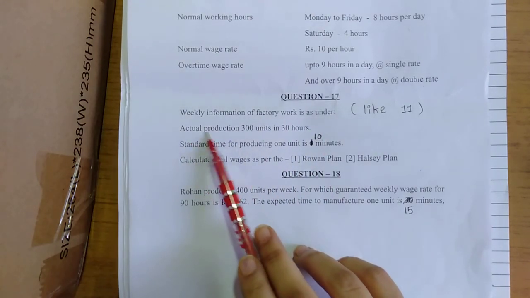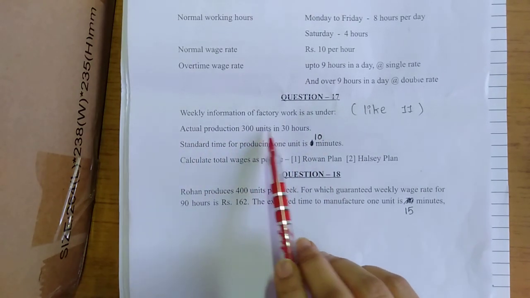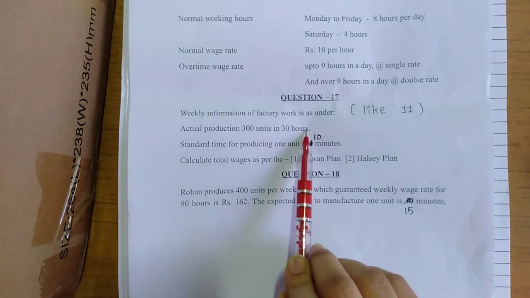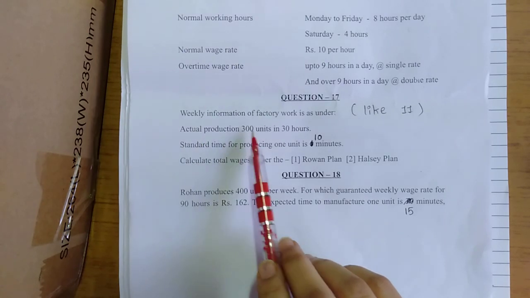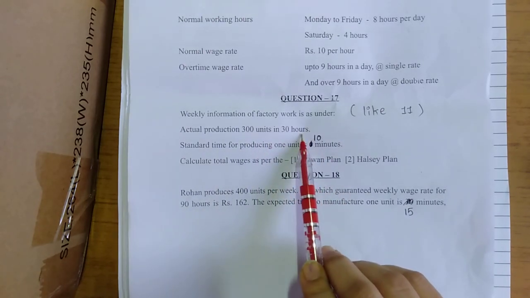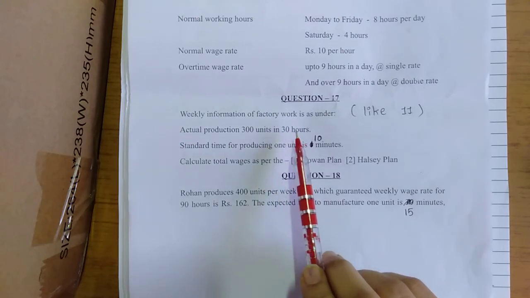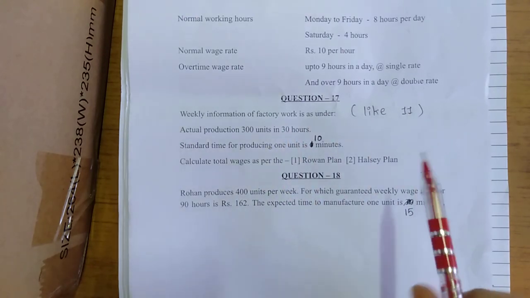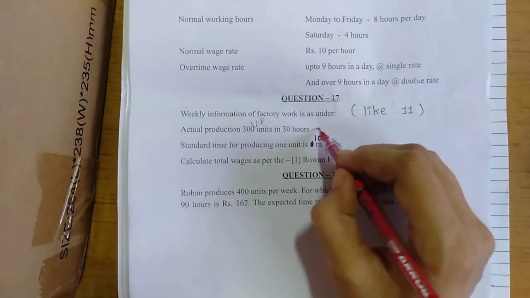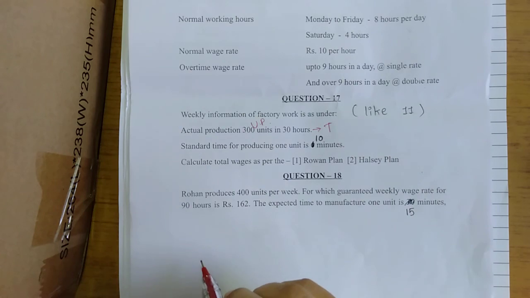Number 1, actual production 300 units in 30 hours. Now students, one worker is there whose actual production is 300 units. So units produced equals 300, and in how many hours? In 30 hours. That means actual time, or we can say time taken, T, is given. Time taken 30 hours. So here you can write down units produced and 30 hours are time taken.